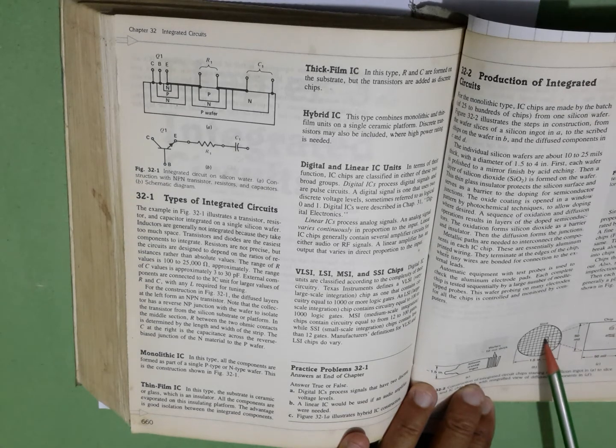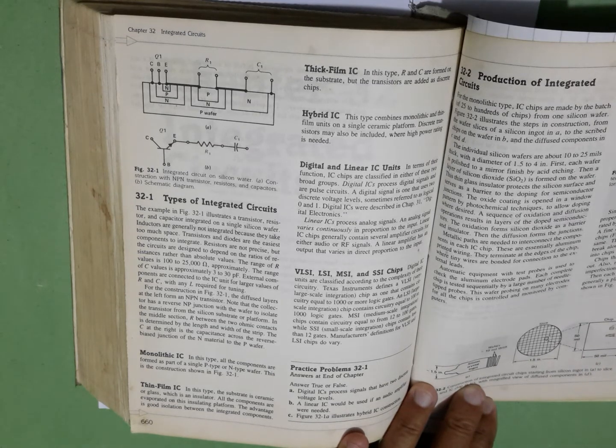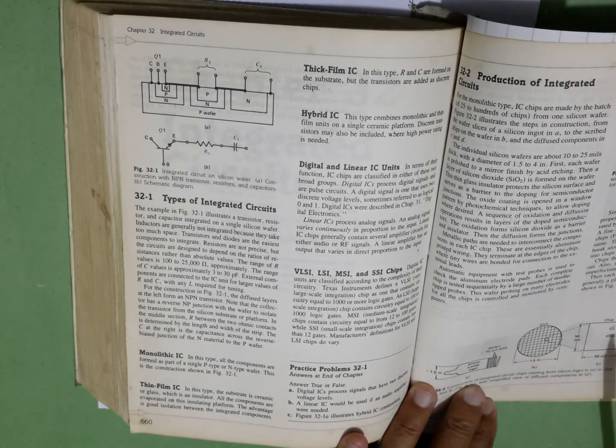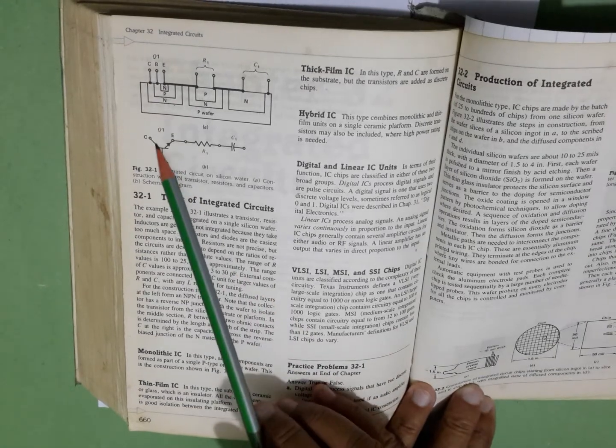This is cut from here, and then by doping these components, a transistor is formed, and a resistor is formed, as can be seen here.